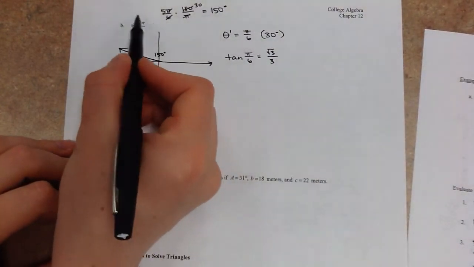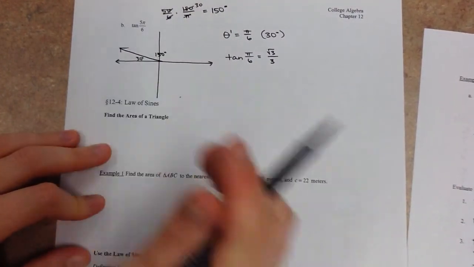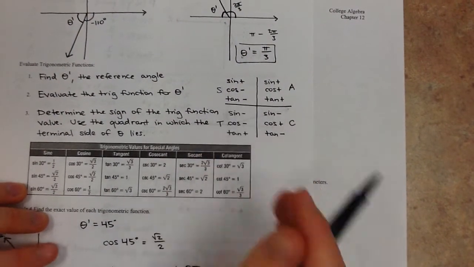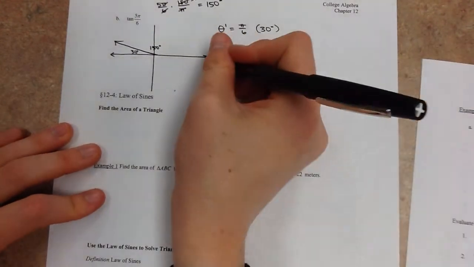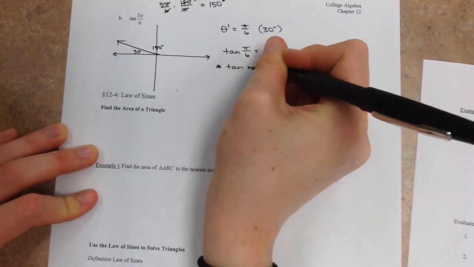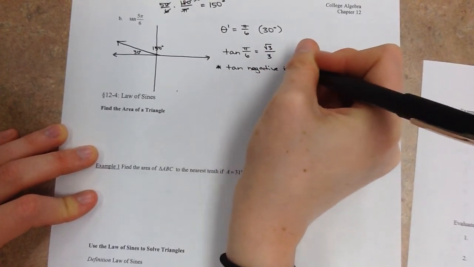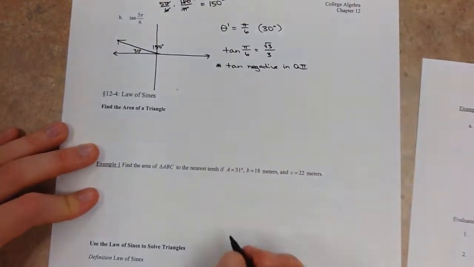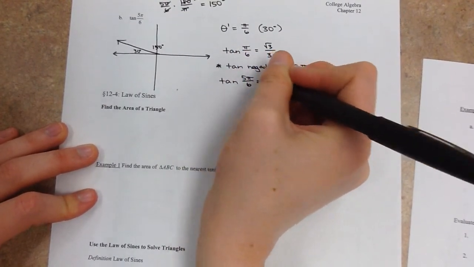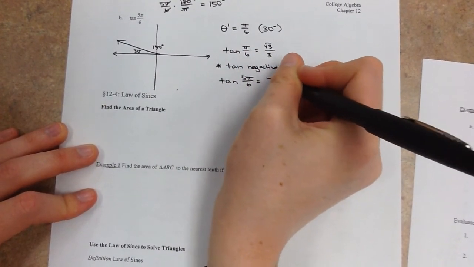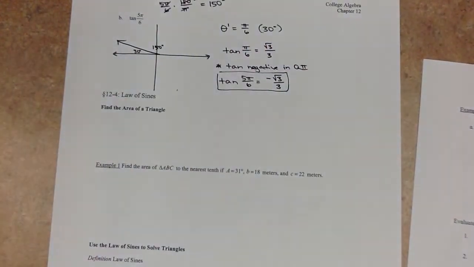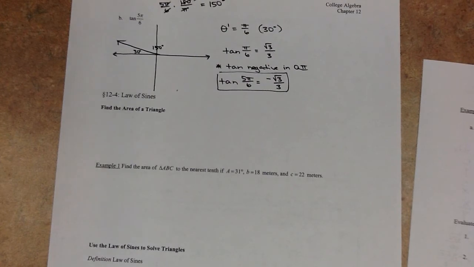We want to figure out what sign this should be. I'm in the second quadrant, and I know according to this that in the second quadrant my tangent values are negative. So that means that the tangent of 5 pi over 6 is actually negative root 3 over 3. Okay, and that is your last problem for this set of notes.